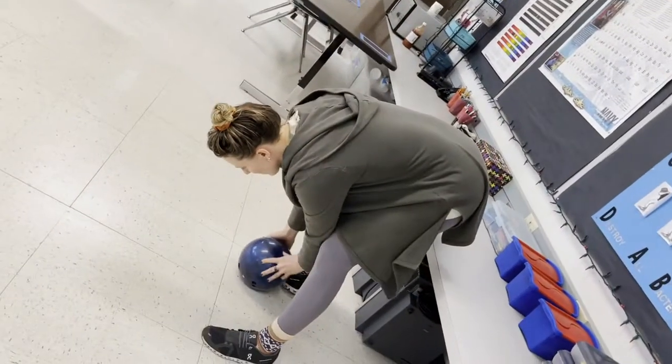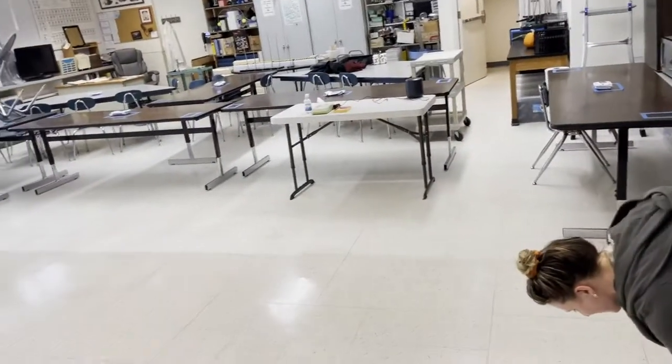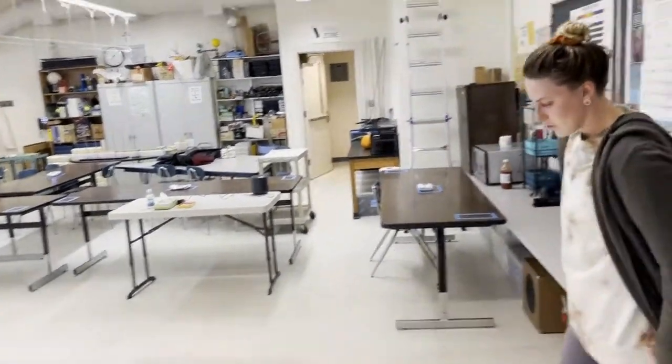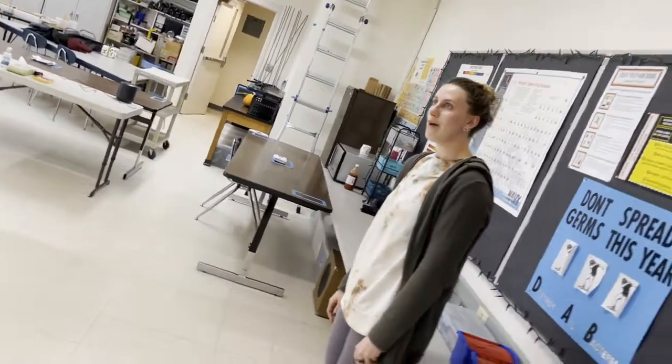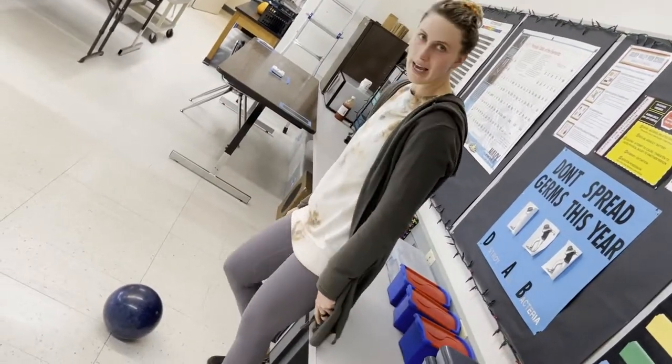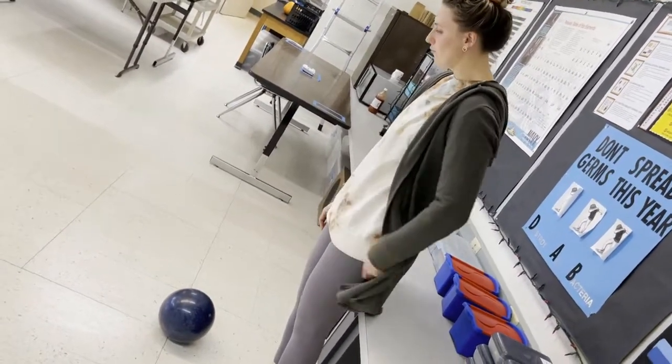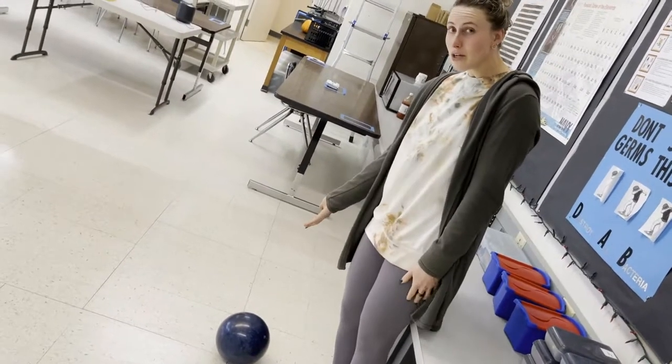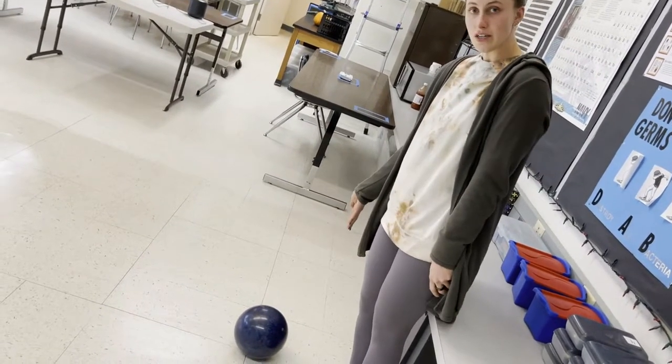This is harder than it looks. So when the momentum of the bowling ball changed, it's because I kicked the ball. I applied a force. But is the mass of the bowling ball changing? Nope. So what's changing? The velocity.